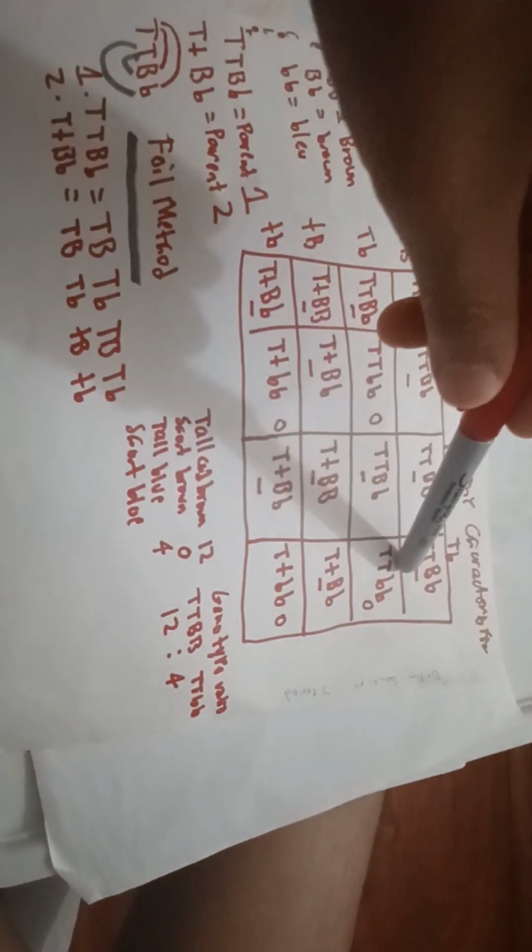To find the genotypic ratio, you gotta find the two possible combinations that they are. In this case, there are only two of them, and they are tall with brown eyes.